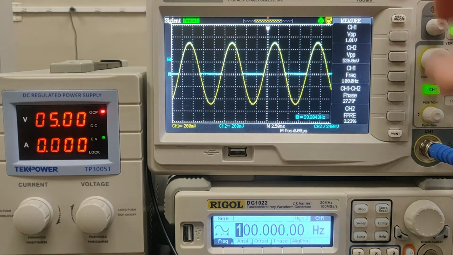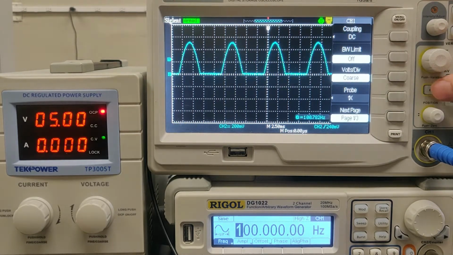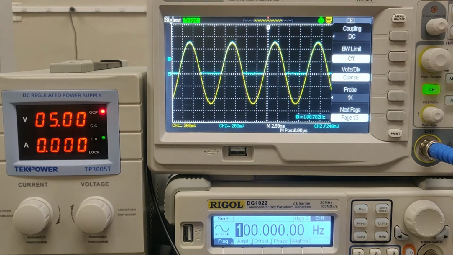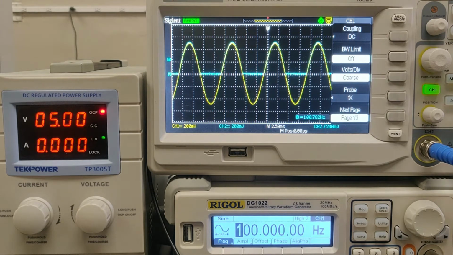So we're only getting half of our signal, our upper half. So it kind of looks like a half wave rectifier right now.